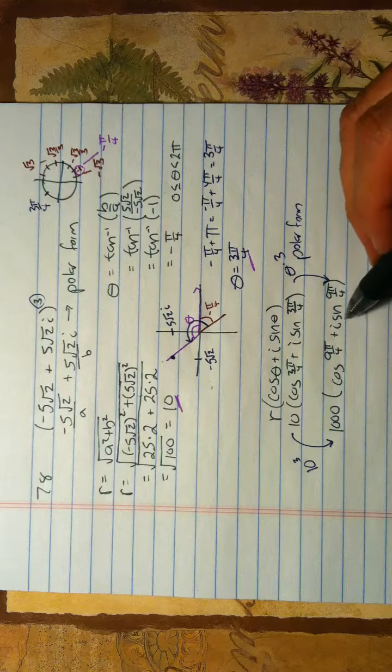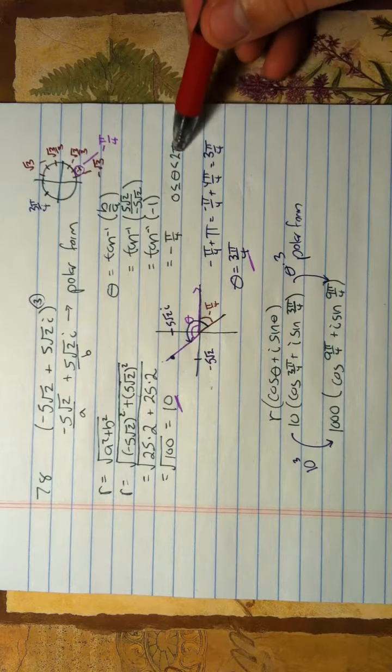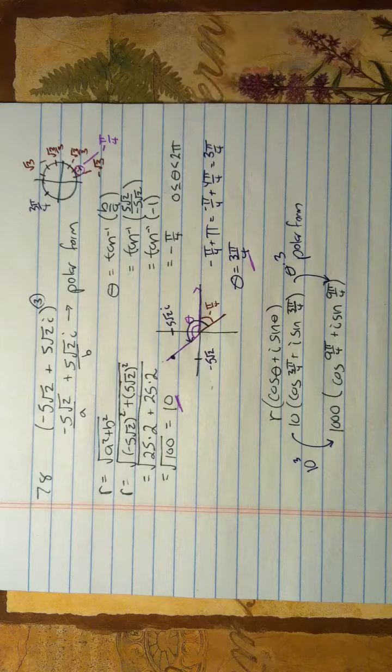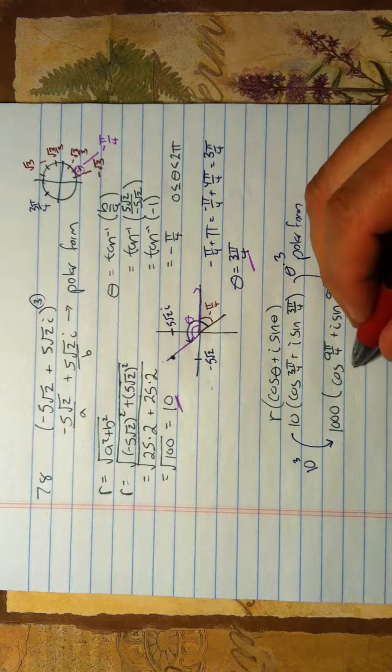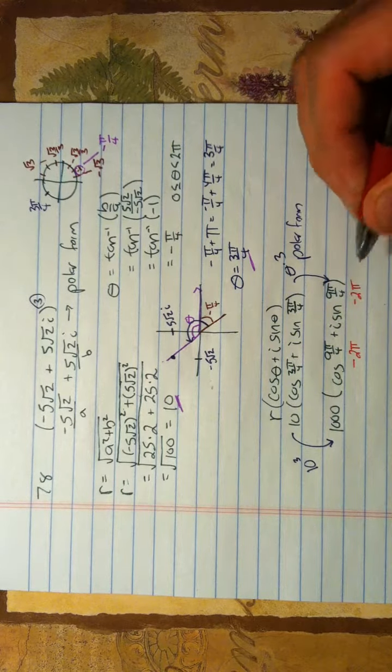And now I just have to look at this and see, 9 pi over 4, that seems like an odd angle. Isn't that more than 2 pi? Because 8 pi over 4 would be 2 pi. So I'm going to have to get a coterminal angle by subtracting off 2 pi.